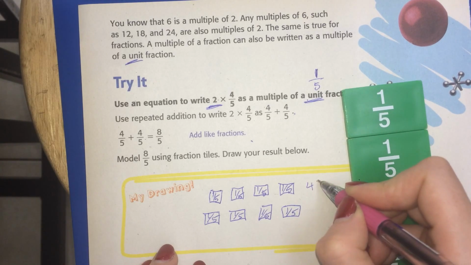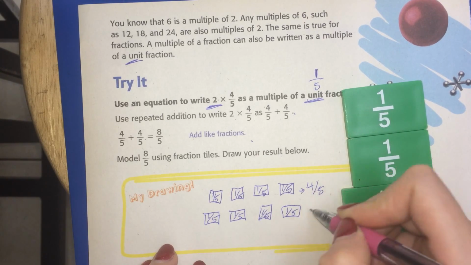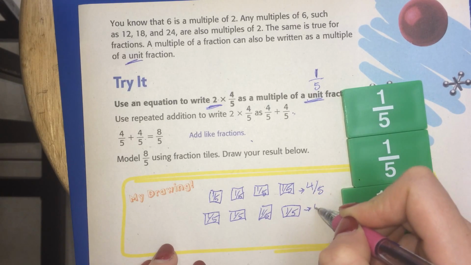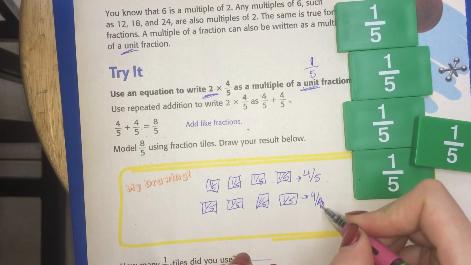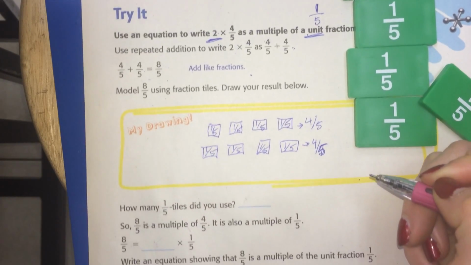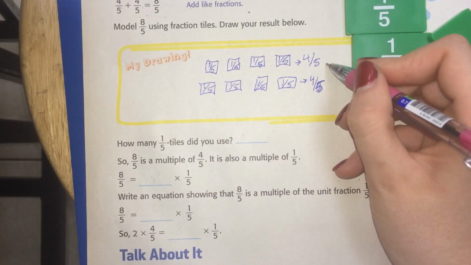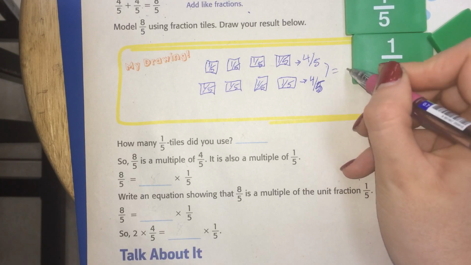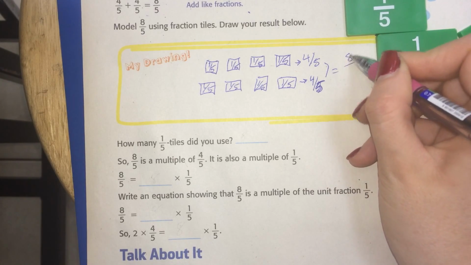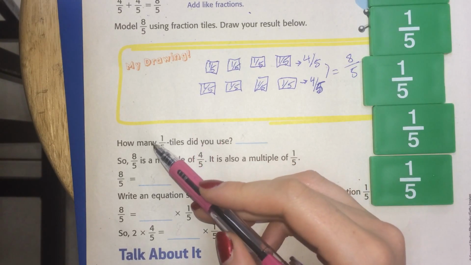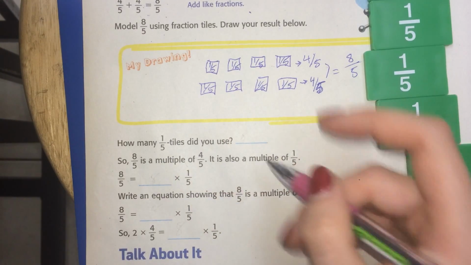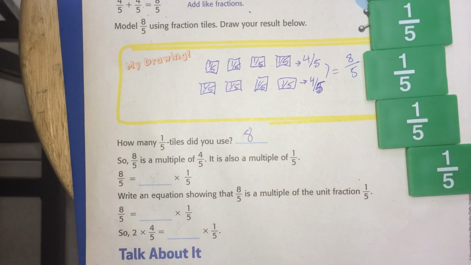Because this was 4/5, and now I have 2 of them. And together, that equals 8/5. So now I would have 8 of these pieces. How many 1/5 tiles did you use? Well, I would need to use 8.